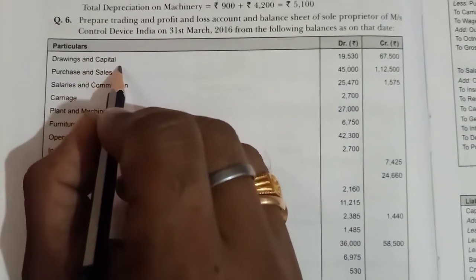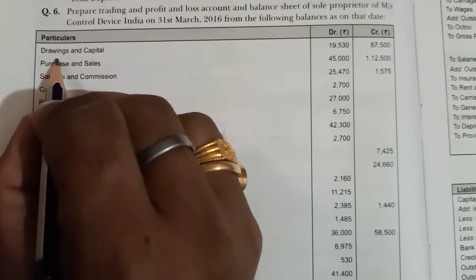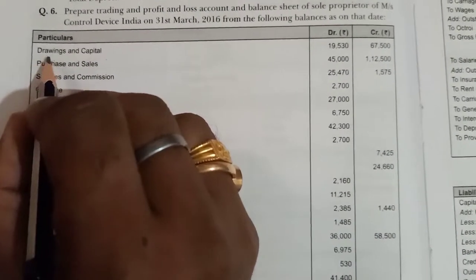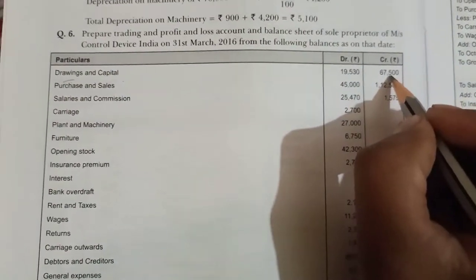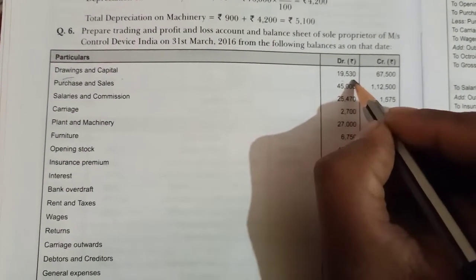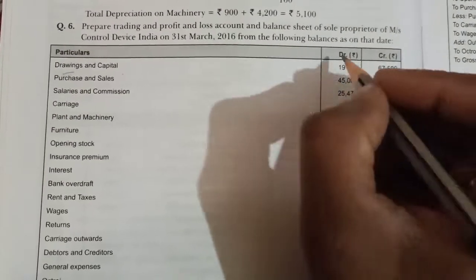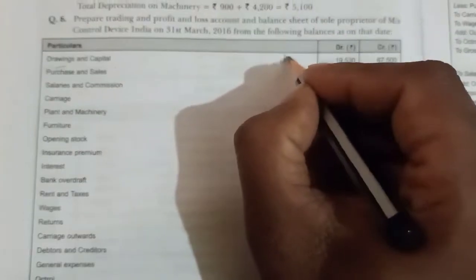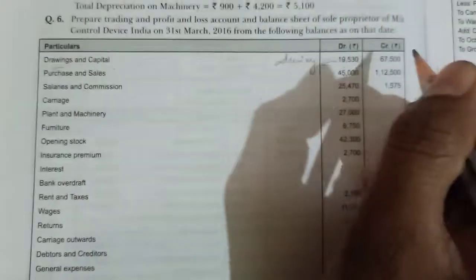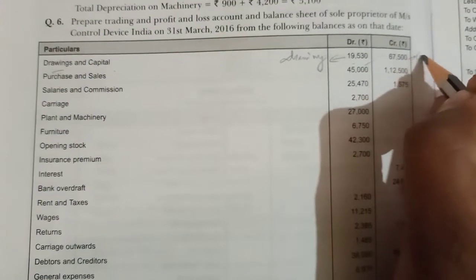Drawings and capital. So see, drawings always is placed in the debit side, remember that. So the drawing refers to here 19,530 because it is in the debit side. So this is the drawings amount, and capital is always placed in the credit side. So this is the capital amount.